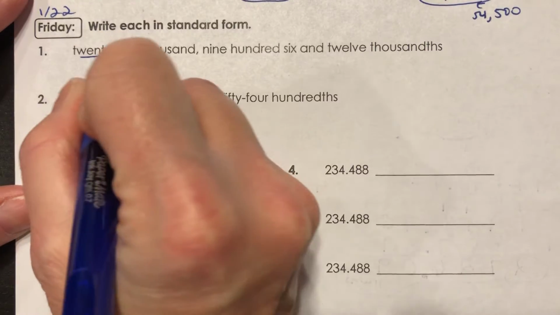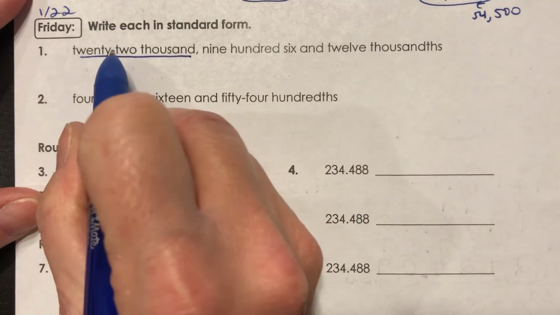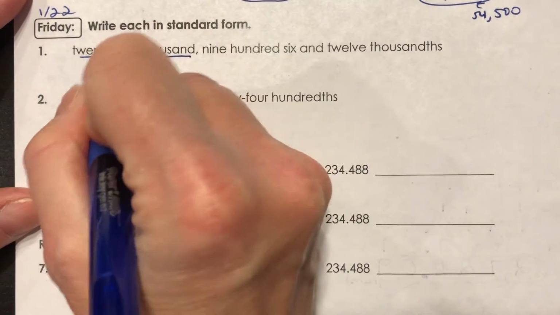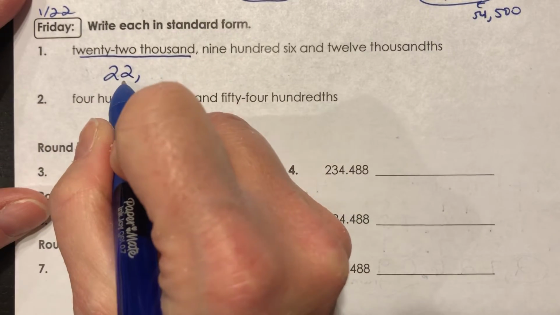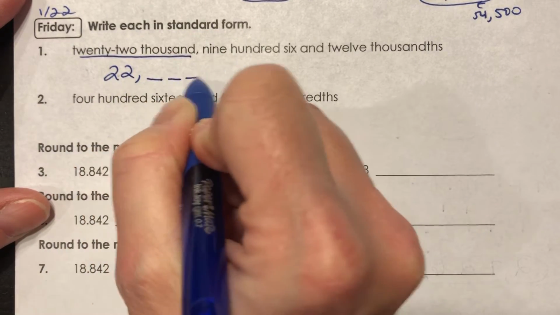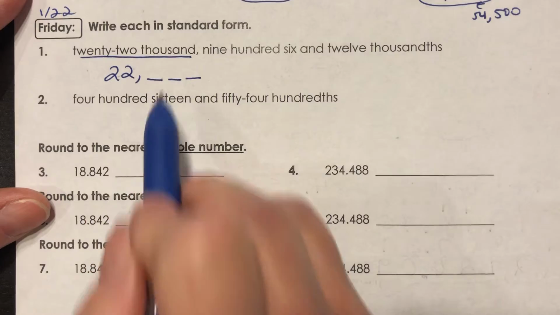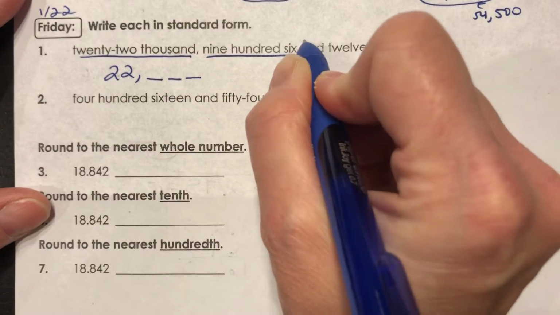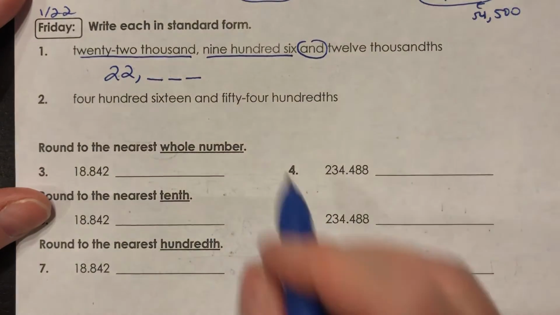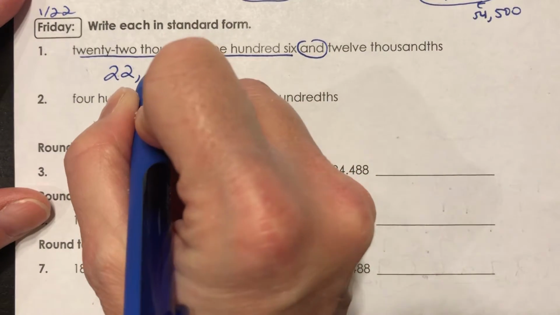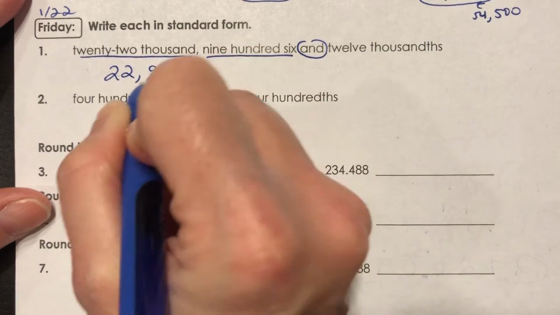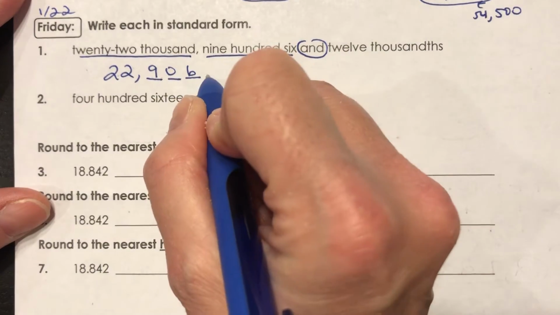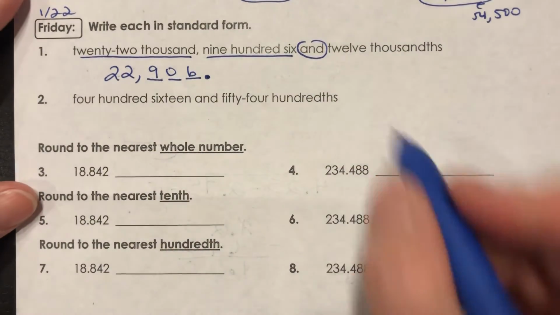The first chunk that I see in front of the comma says 22,000. So I'm going to write my 22, and this 2 should be in the thousands place. That means there are going to be 3 digits to the right of that. The next little chunk says 906, and then I see the word and. So 906 means that these 3 lines right here should have 906 and my decimal point right after.